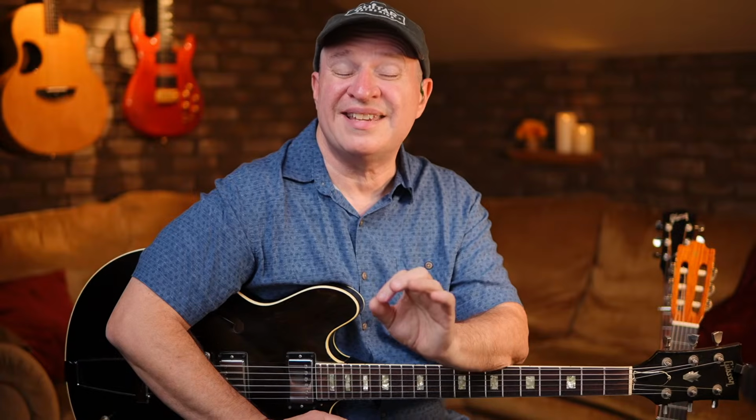They all have to do with looking at the third of whatever chord you're aimed at. So for the A minor seventh, I go up to its third, which is a C, and I'm going to play a C major seventh arpeggio.